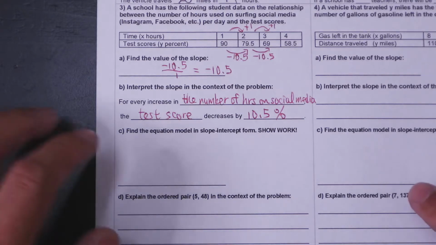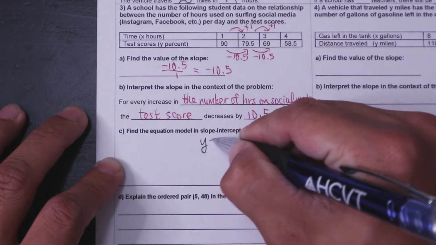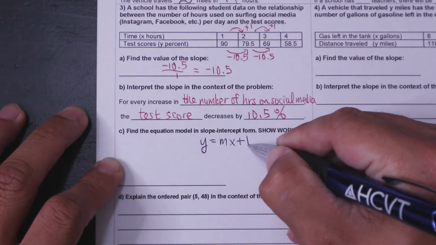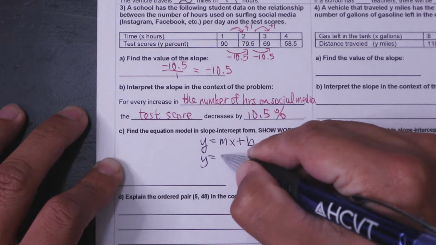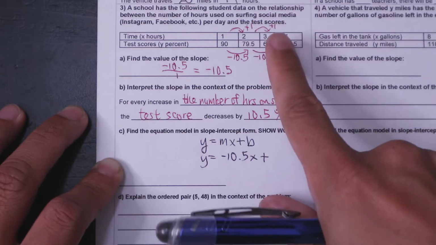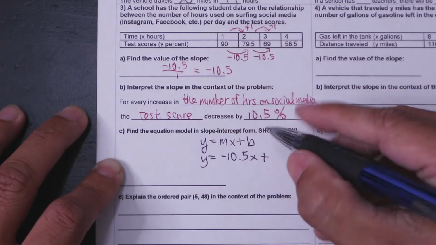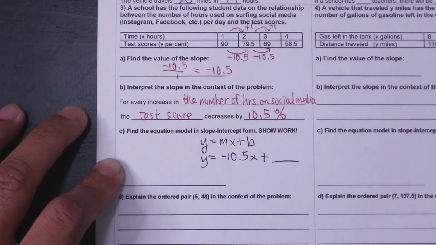Okay, to find the equation in slope-intercept form, again, you're going to first write me y equals mx plus b. Well, you found the slope already, right? The slope is negative, so it's going to be y equals negative 10.5x, and then plus, well, I'm going to leave that up to you to find what the y-intercept is. So it's your job to backtrack and tell me what the y-intercept is.